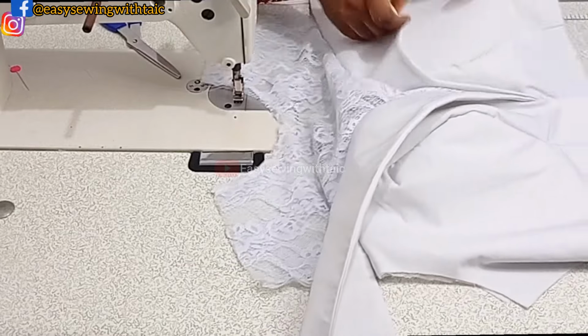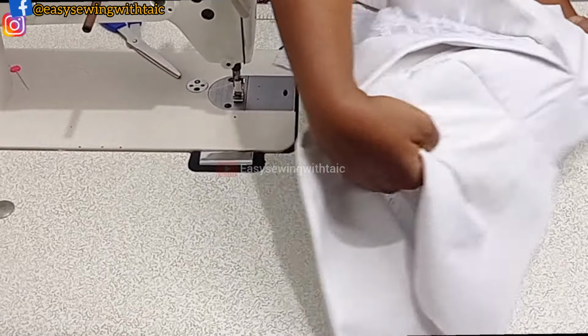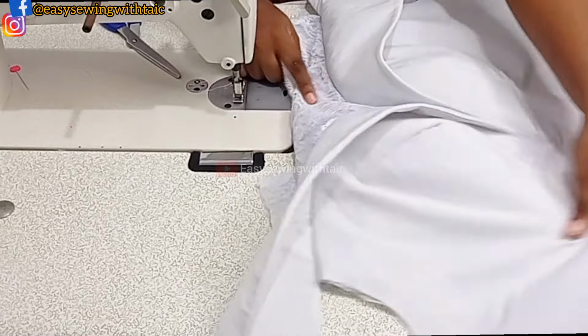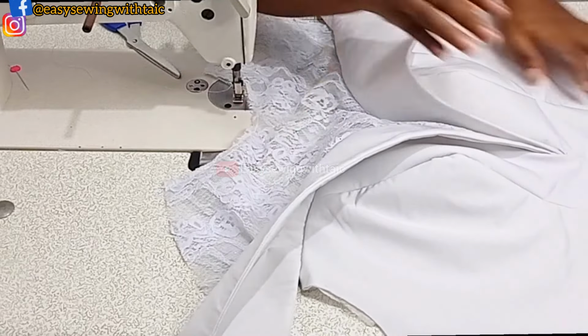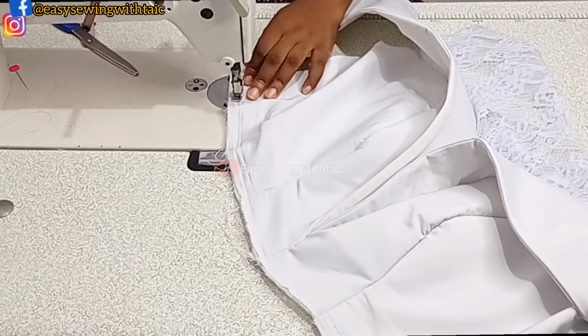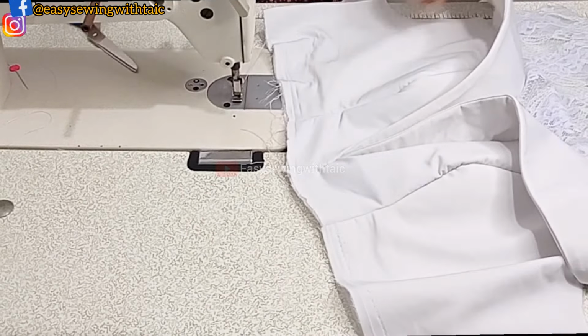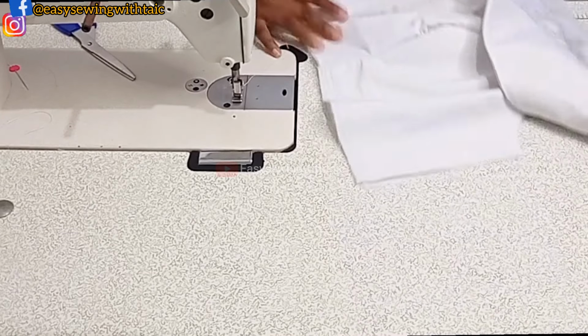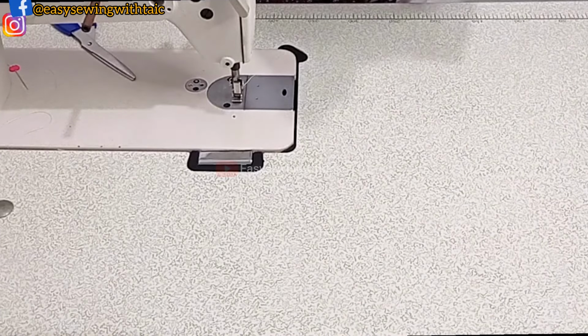So at this point, before closing it up, you can attach a ready-made bra cup if you so desire. I have a detailed video on this channel already showing you how to attach your ready-made bra cup. You'll be seeing it on your screen right now. If not, just close it up at the half length so that we can attach the skirt part to it.